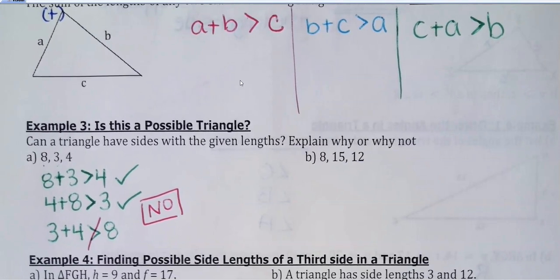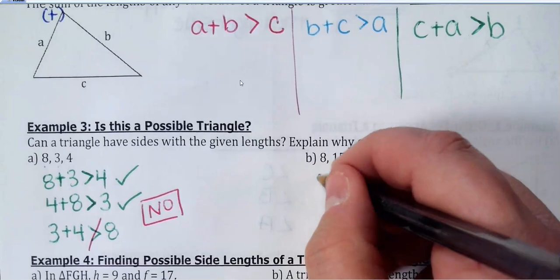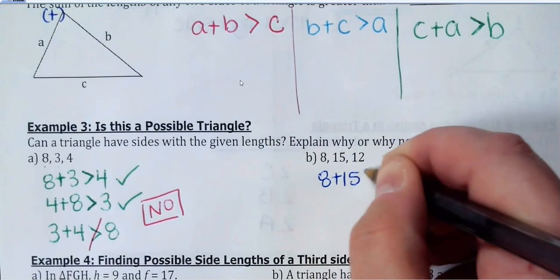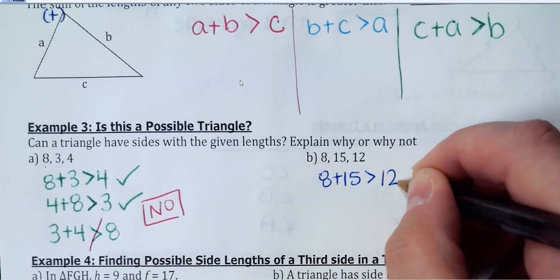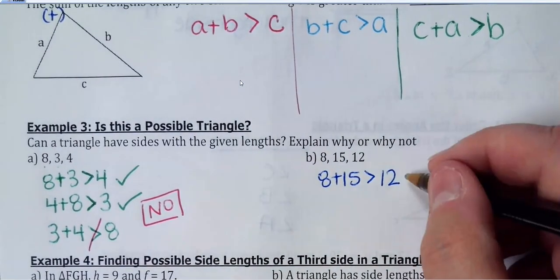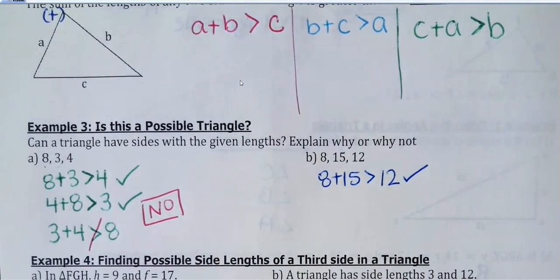If any one of them, you would tell me no, that inequality is not true, then it's not a possible triangle. All right, if I do the one right next to it, if I take 8 and 15 and add those up, the third number they list there is 12. 15 is bigger than 12 on its own, so I know that works.